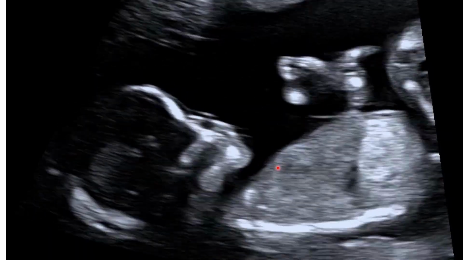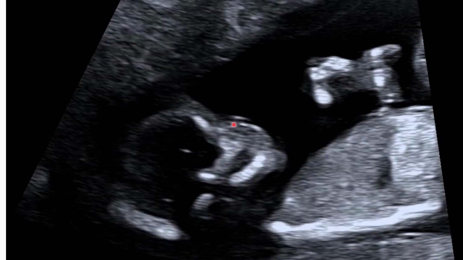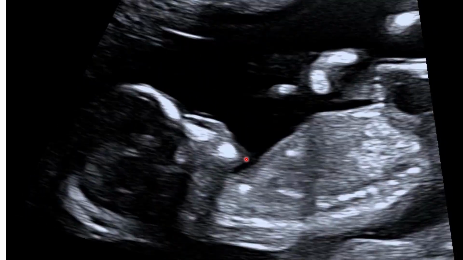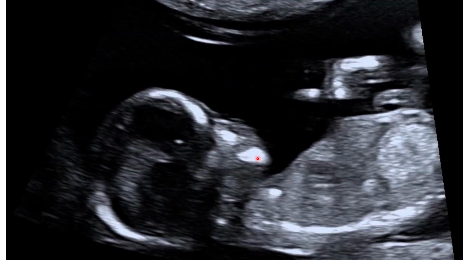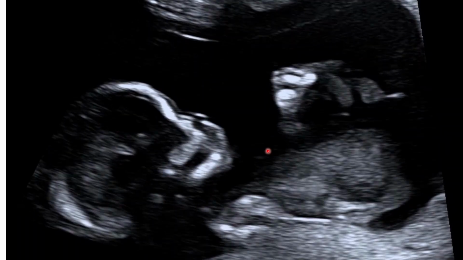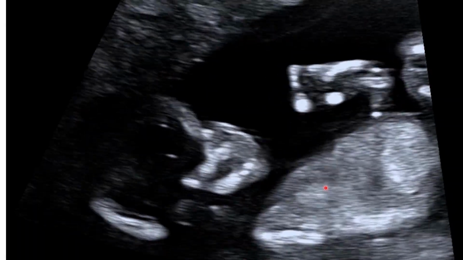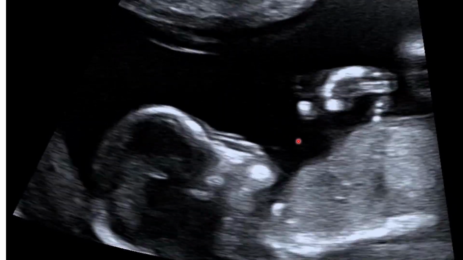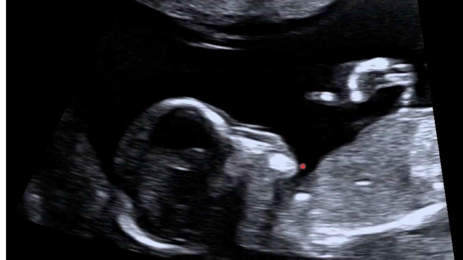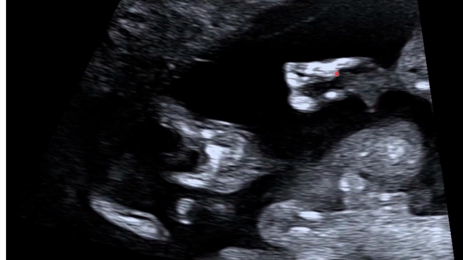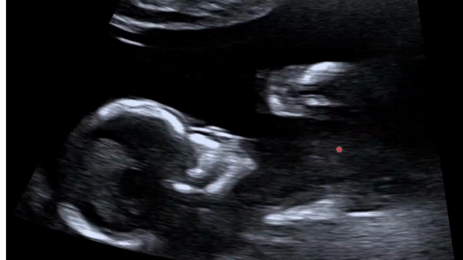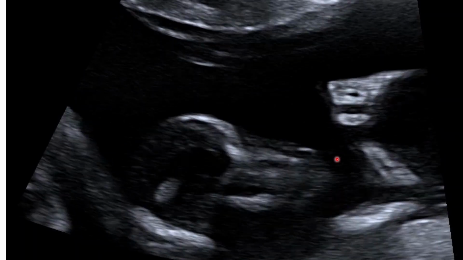You can see that's the heart there, that's the face of the baby, that's the chin of the baby. You can see the heart there. So this is a first trimester ultrasound scan. Look at the foot there. So this was at 12 weeks and 6 days.